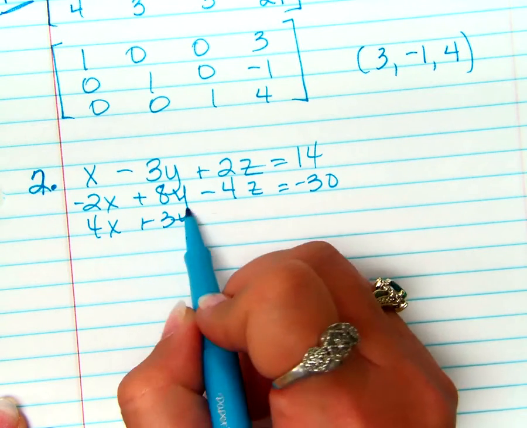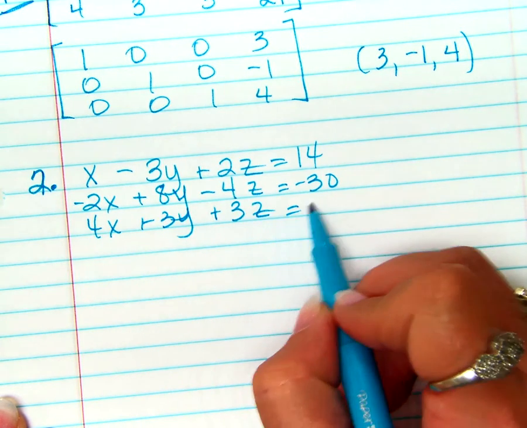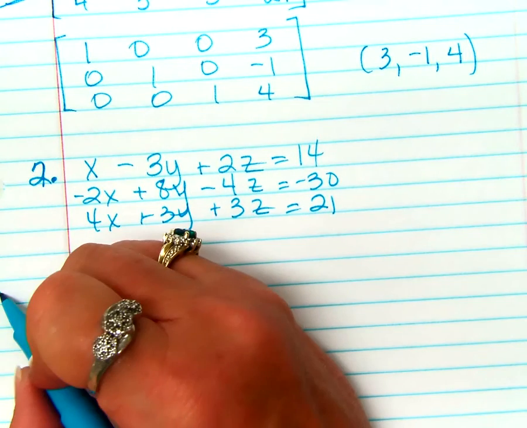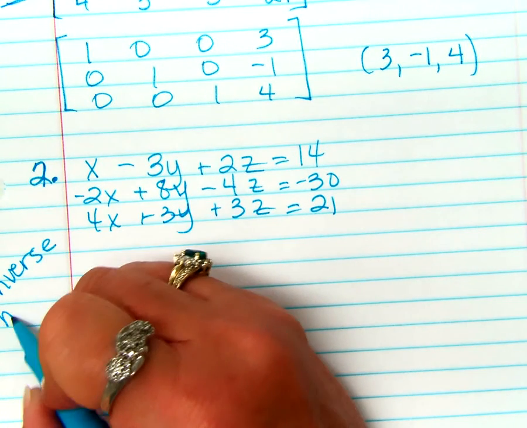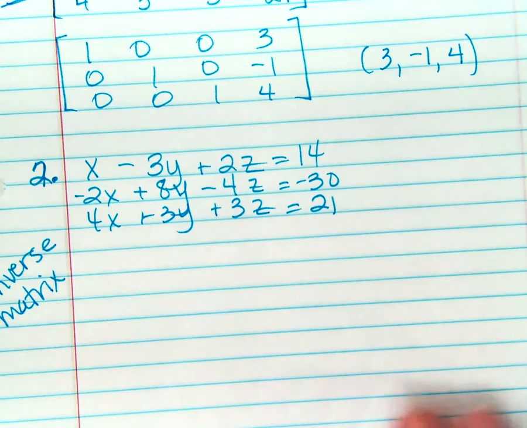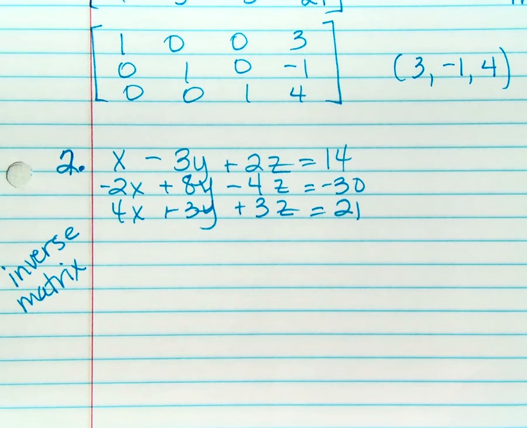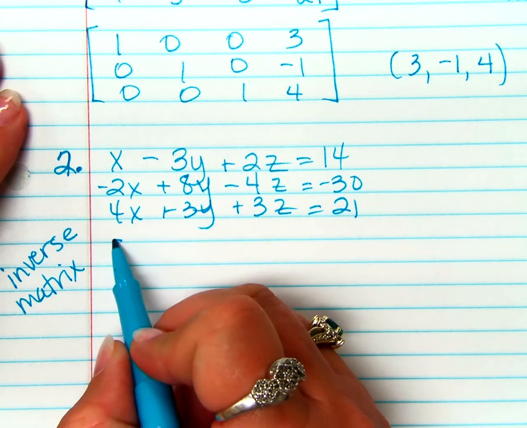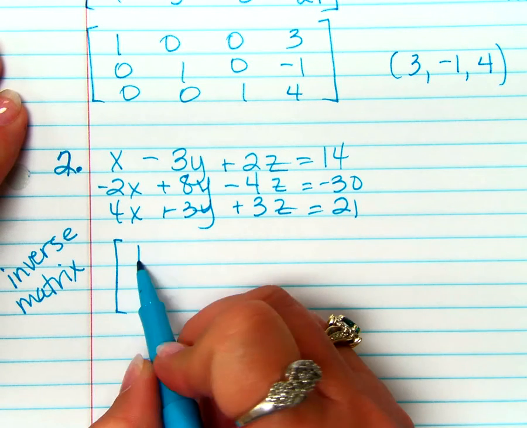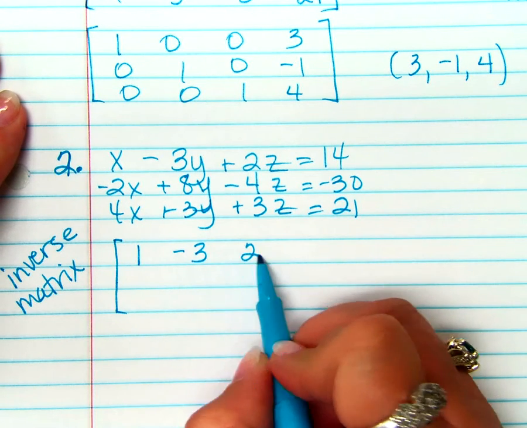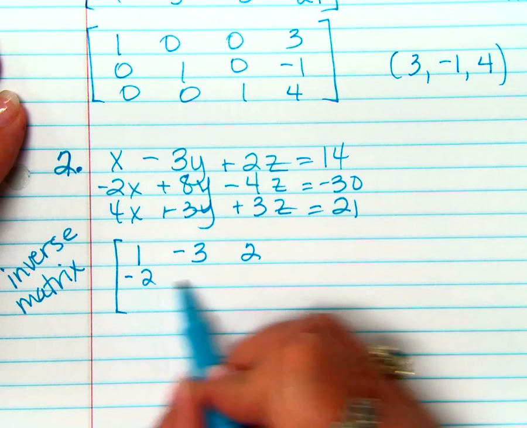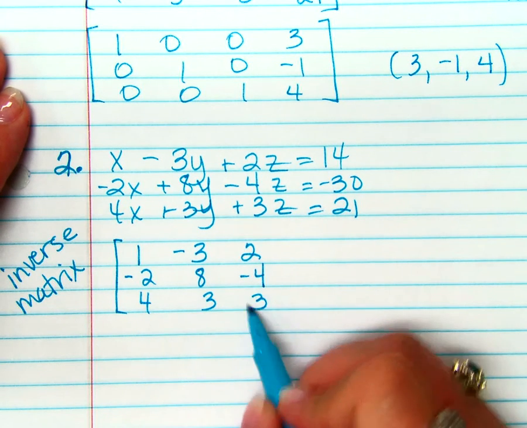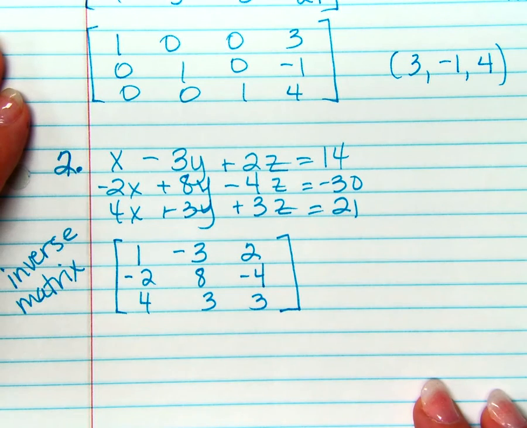4x plus 3y plus 3z equals 21. All right, this way is called inverse matrices, or inverse matrix. We're using an inverse matrix. Okay? Watch what the matrices look like this time when I enter them. 1, negative 3, 2, negative 2, 8, and negative 4, 4, 3, and 3. The end.